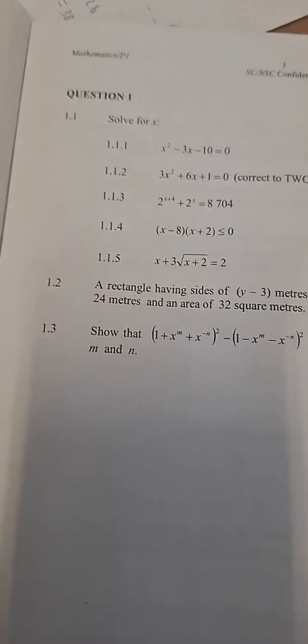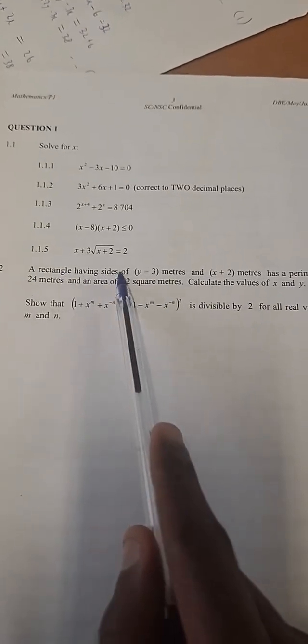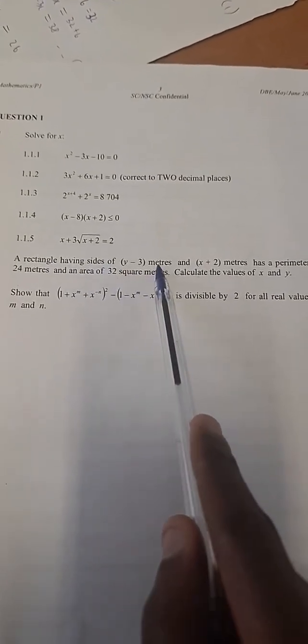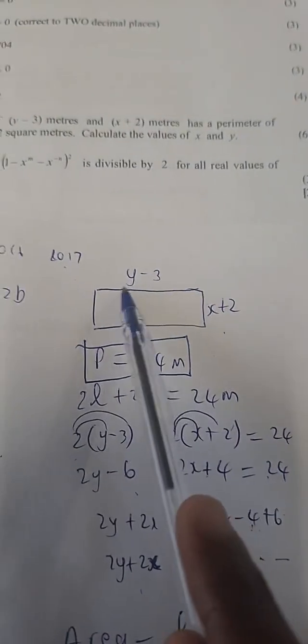Okay, so now someone has said in the comment section, when you come back, can you please re-explain 1.2? Here's 1.2, Lungani. Hopefully after this you'll be fixed, like your name suggests. A rectangle having sides of y minus 3 meters and x plus 2 meters. So do we know what a rectangle is? Hopefully we do. Here is an example.